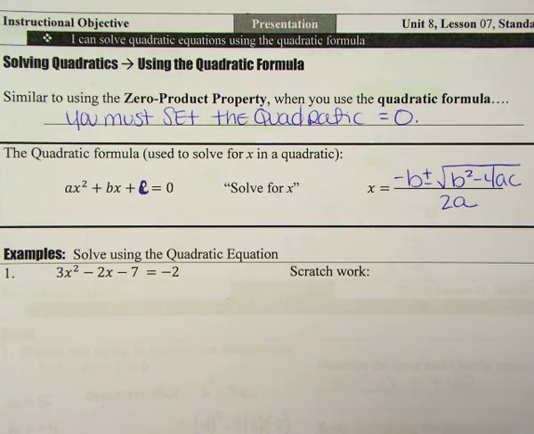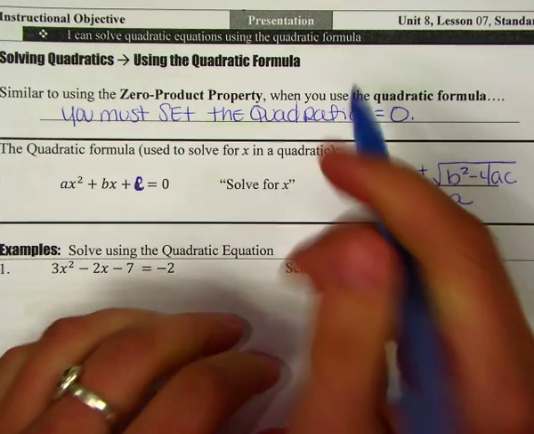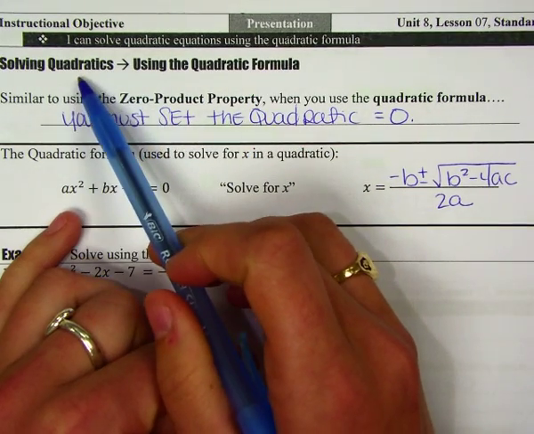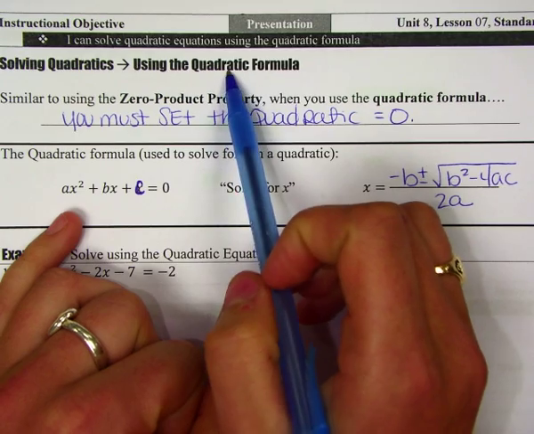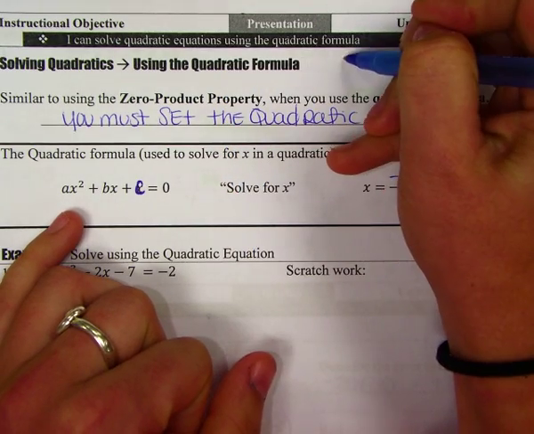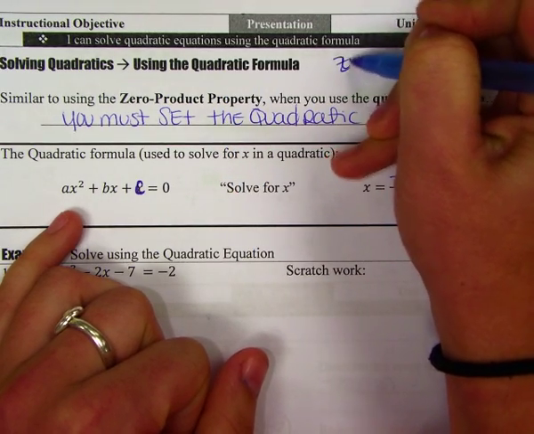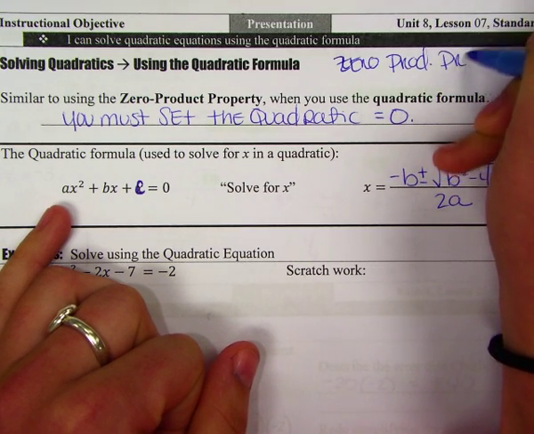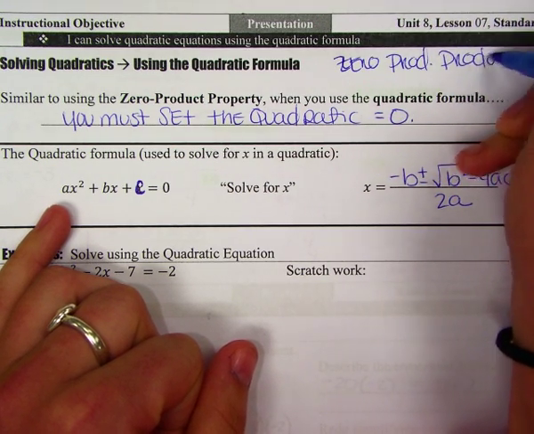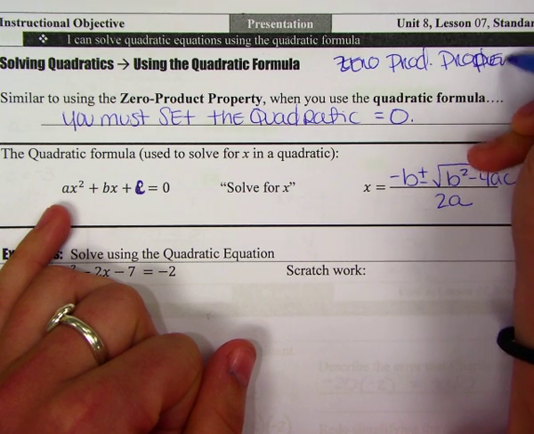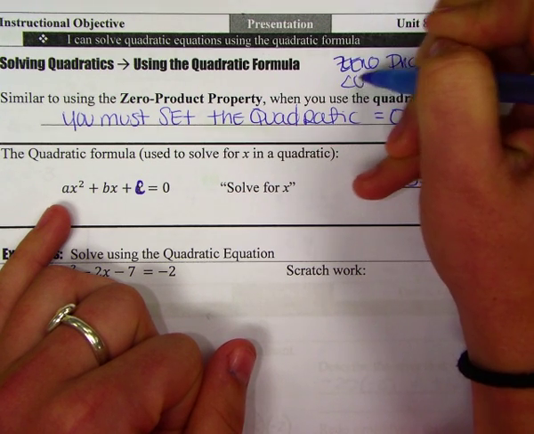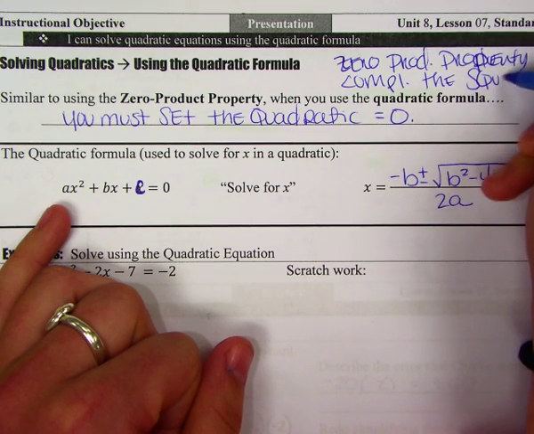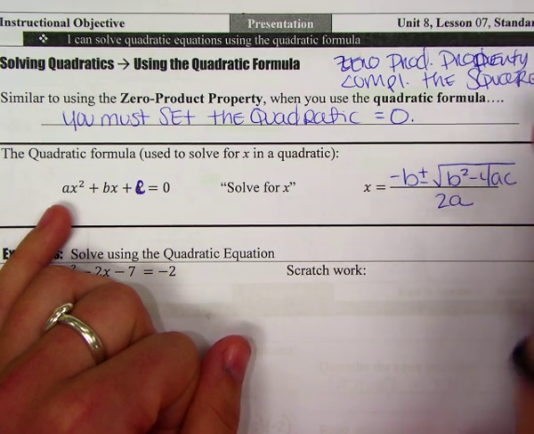This is lesson 8.07, which is solving quadratics using the quadratic formula. The last couple of days we've been solving quadratics using the zero product property. We've also used completing the square. And today we're going to use the quadratic formula.